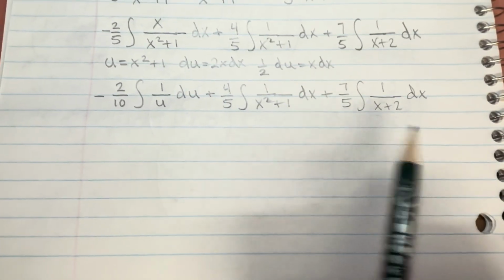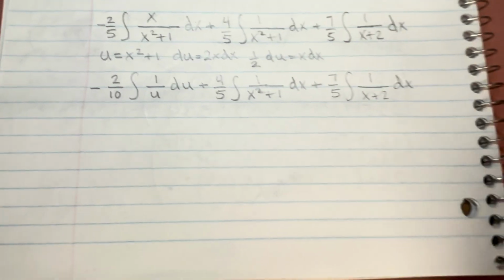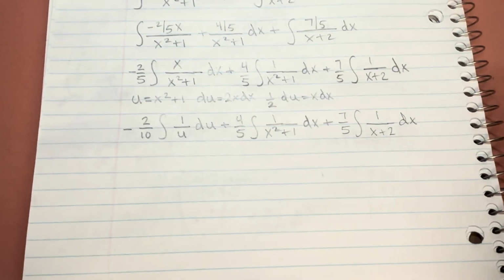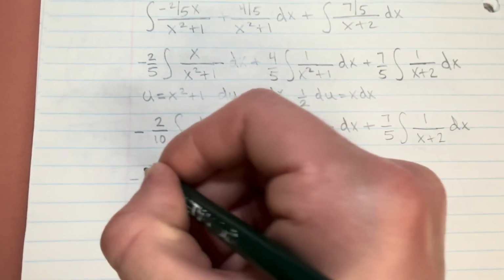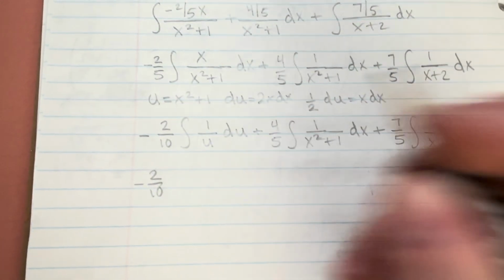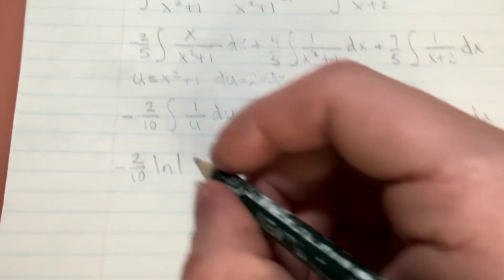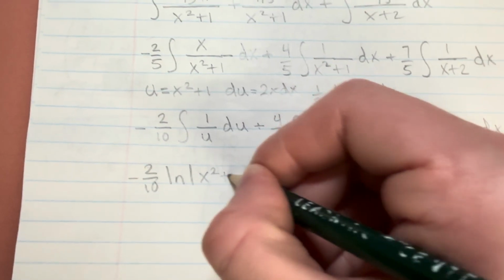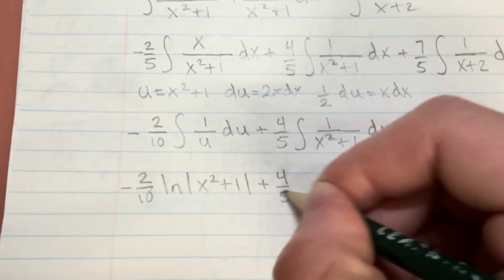For this, we would also use u substitution here, but we can do that in our heads. So now solving these integrals, this first term is going to be negative 2 over 10, the natural log, and u would be x squared plus 1, plus 4/5.